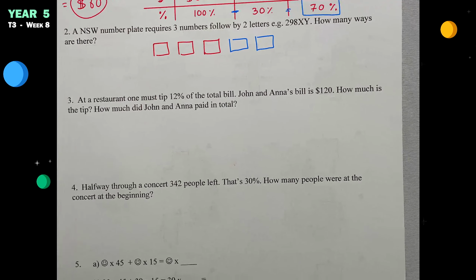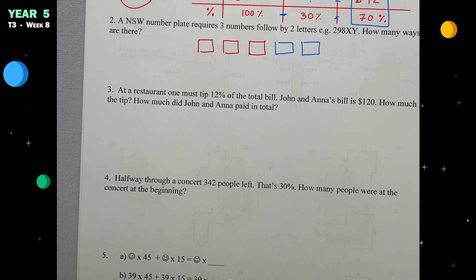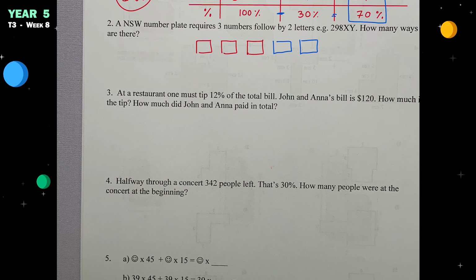Now it says how many ways are there? How many ways can we make? Now we have to assume some information. So for example, I have to assume that the numbers can be repeated. So for example, I could have 3, 7, 7, and then I could have letters repeat too. So I might have B, B, or I could have all 3 numbers repeat. I could have 2, 2, 2, and then A, C, something like that. So we have to assume that because they didn't say that there's no repeating, we assume that there is repeating.